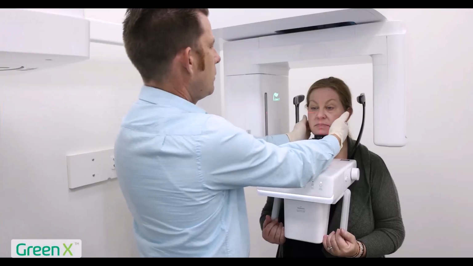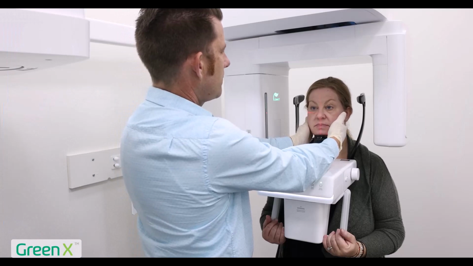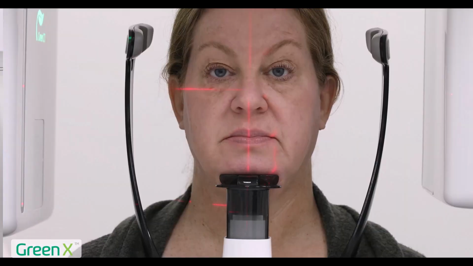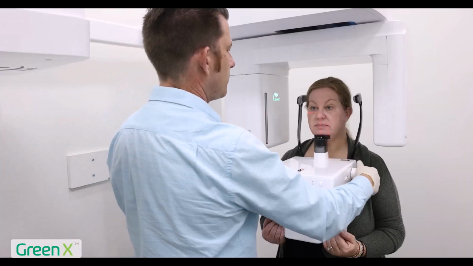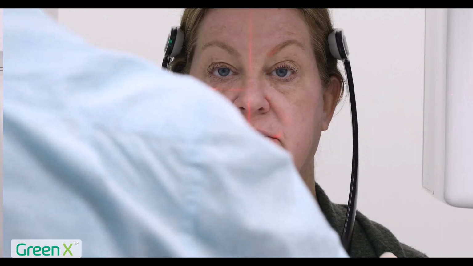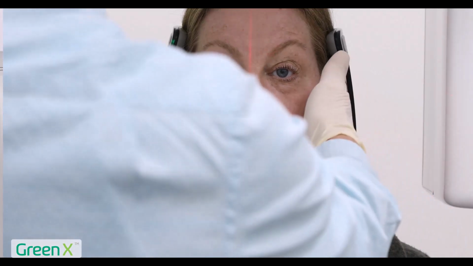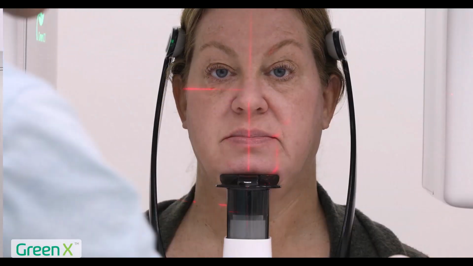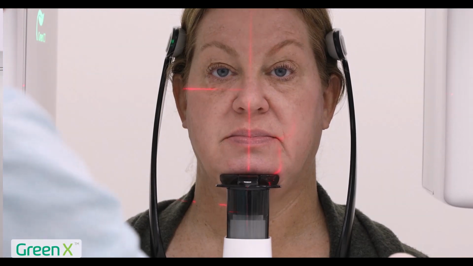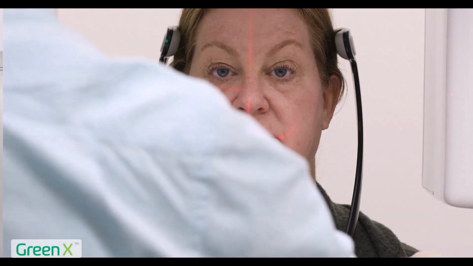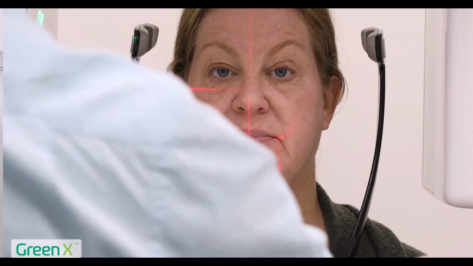We would then go through our patient positioning, aligning the patient up center. For the pan, also checking the occlusion, making sure it's tipped down about 10 degrees. Finally, closing our temple supports. And then lining up our canine beam. Go ahead and then let our patient out of the device. You can go ahead and take a step back.